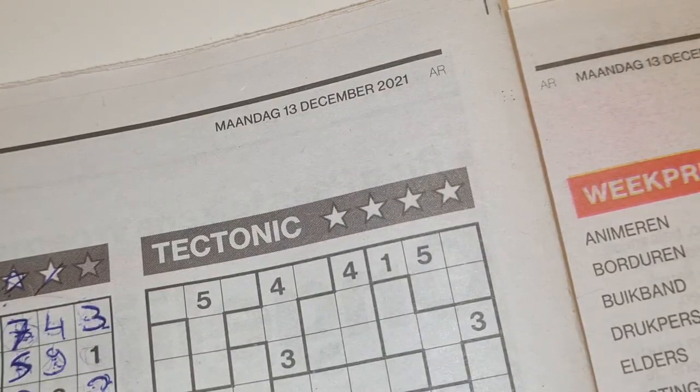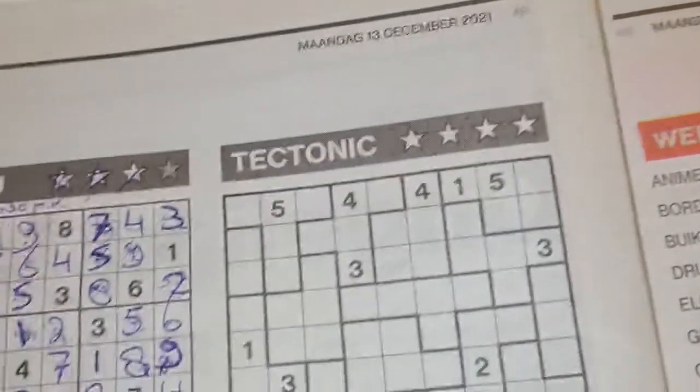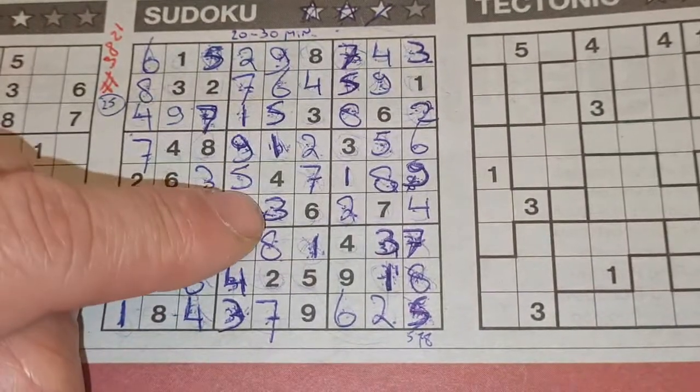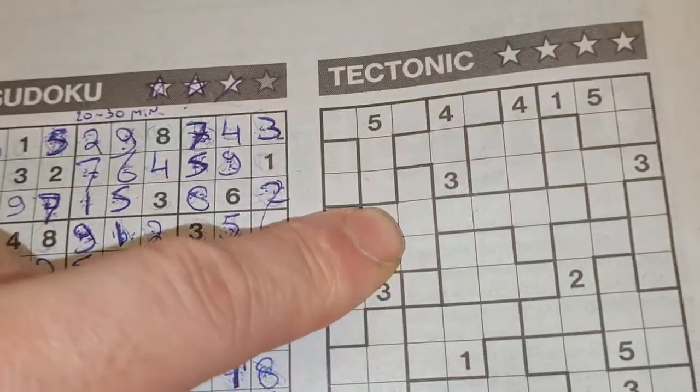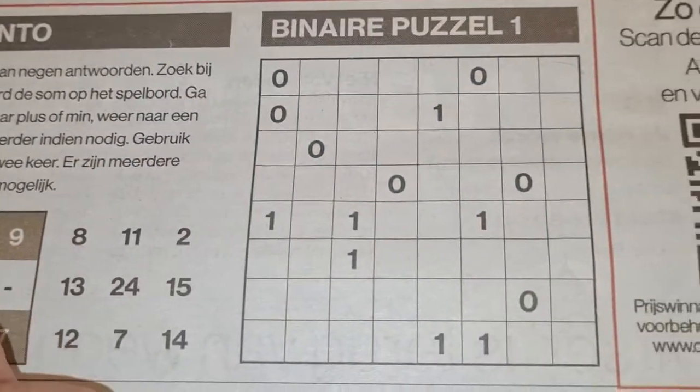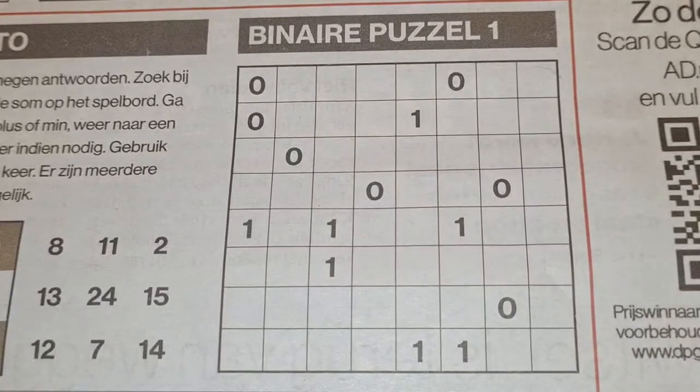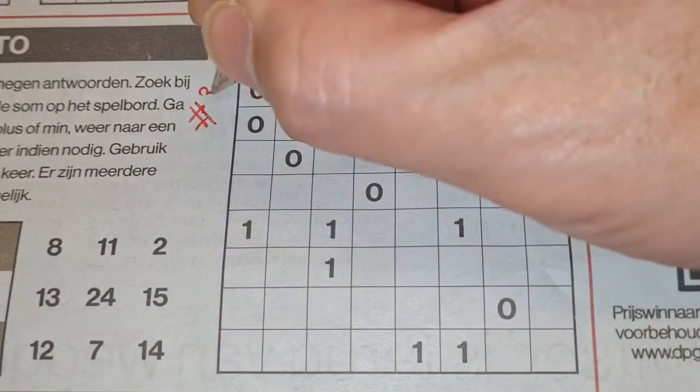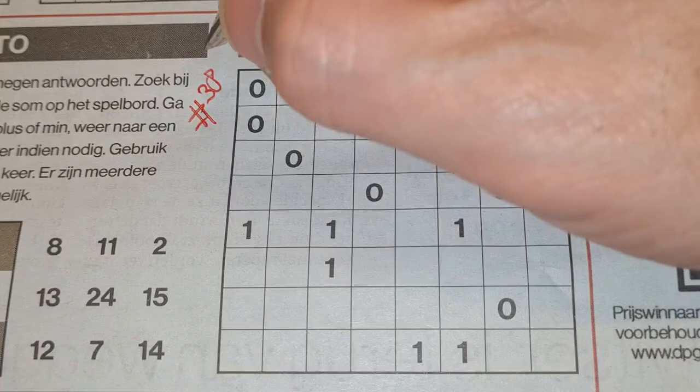December the 13th, 2021. We have two puzzles left. This one I have already solved. We have a tectonic with 4 stars left and a binary. And this one will be number 3822.